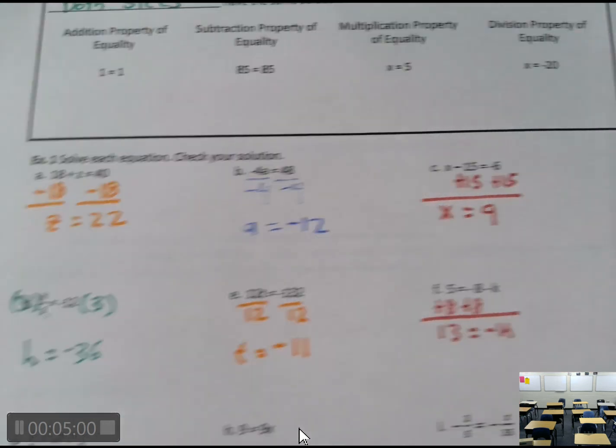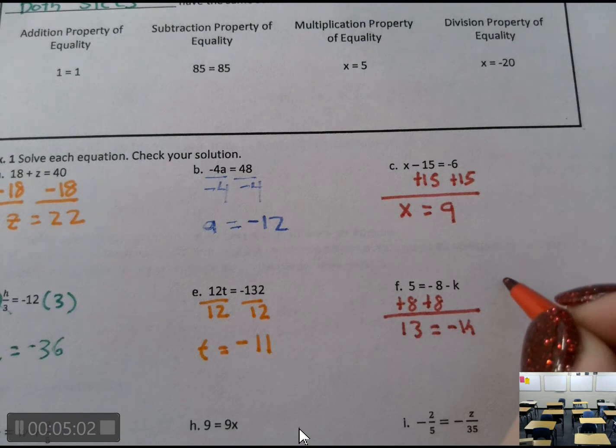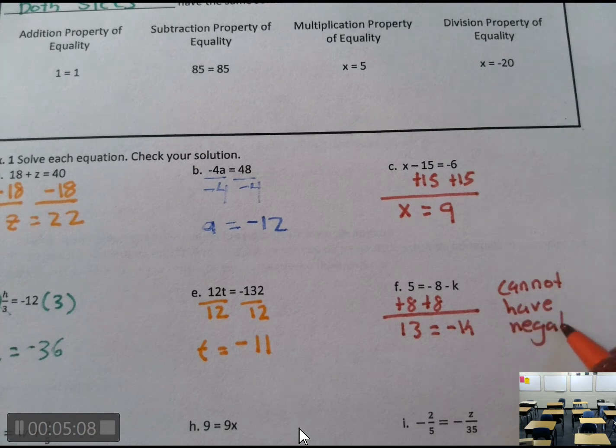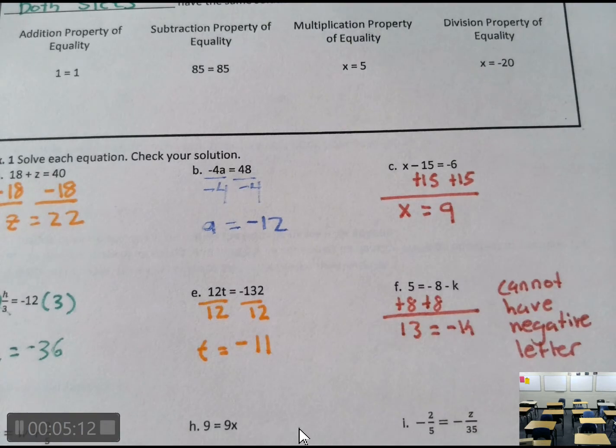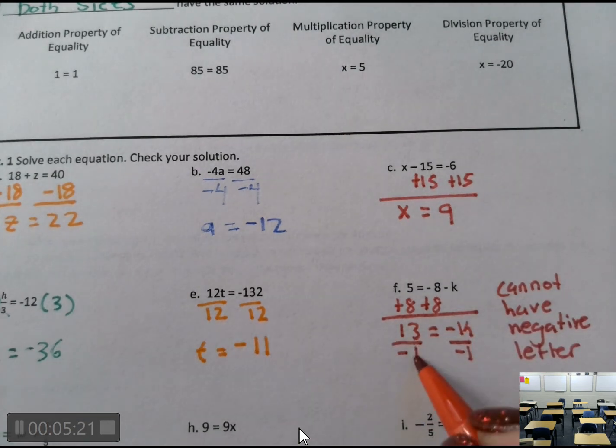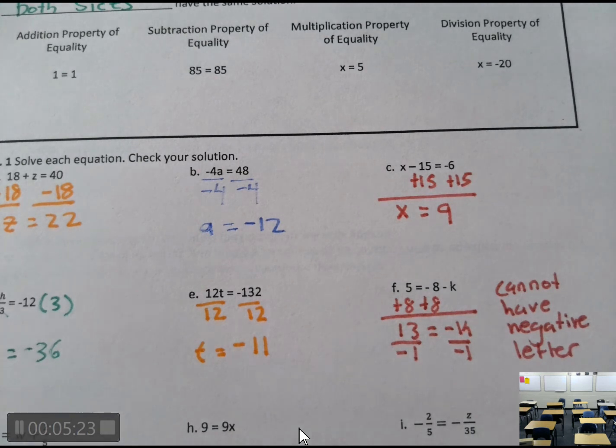Now, this is important because we cannot have a negative letter. So instead, what we're going to do is divide both sides by negative 1. The purpose of this is just to change the signs of everything.